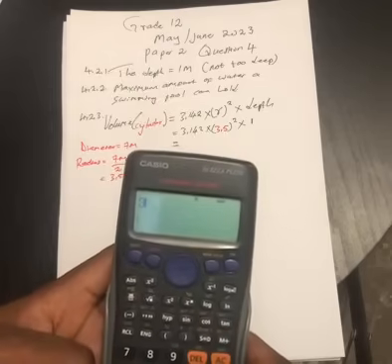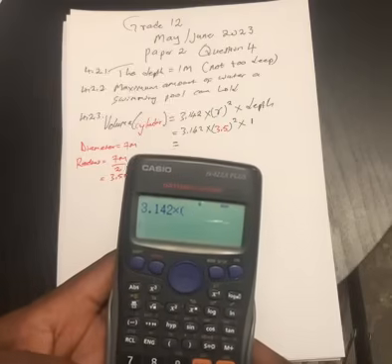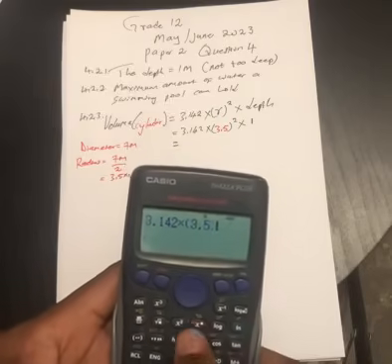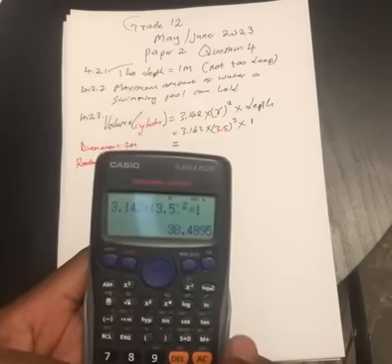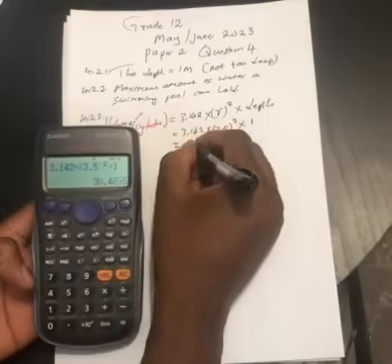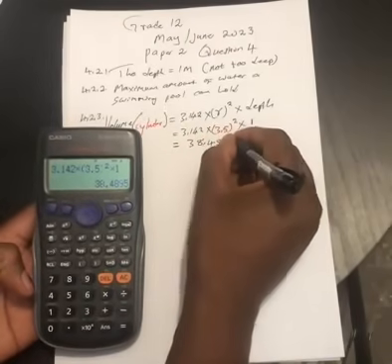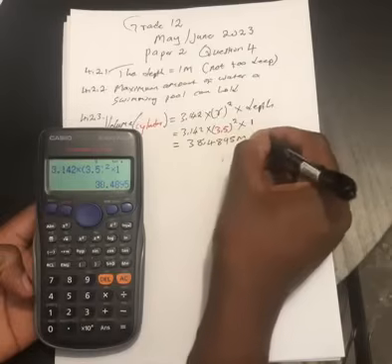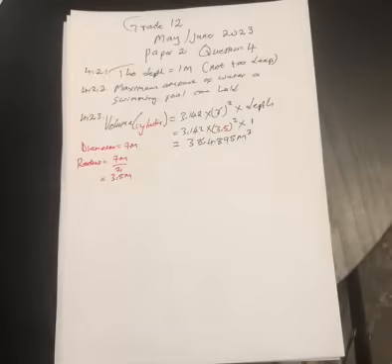We have 3.142 multiplied by, open brackets, 3.5, close brackets to the power 2, multiplied by 1. We find that our answer is 38.4895 meter cube. Volume is always measured in cube. Don't forget that.